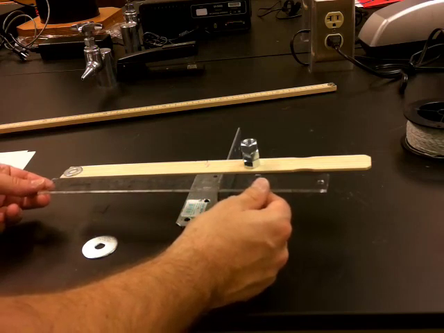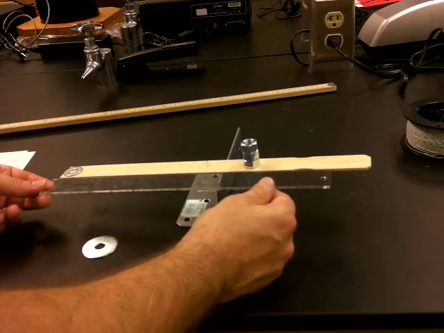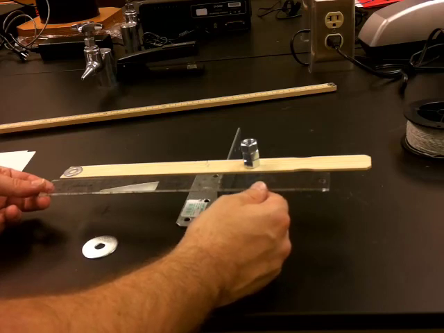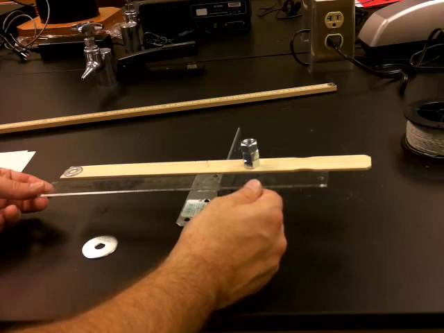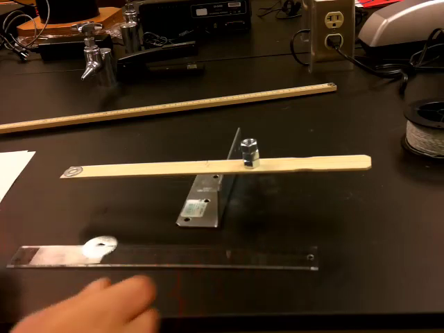So again, the calibration weight is at 1.2 centimeters. The pivot point is now right at 20 centimeters, and the unknown weights are at 23 centimeters.